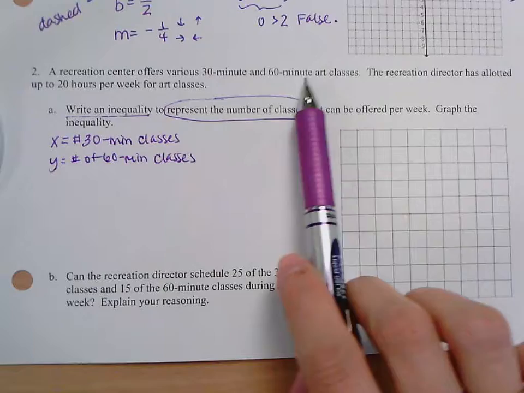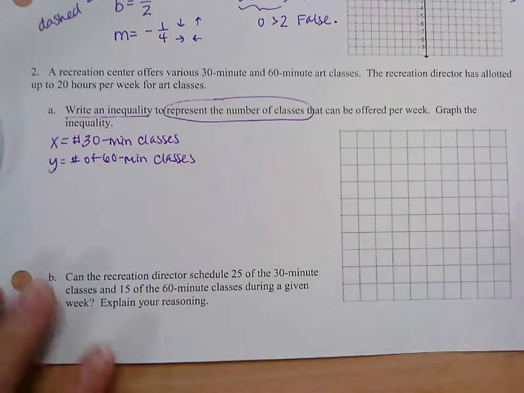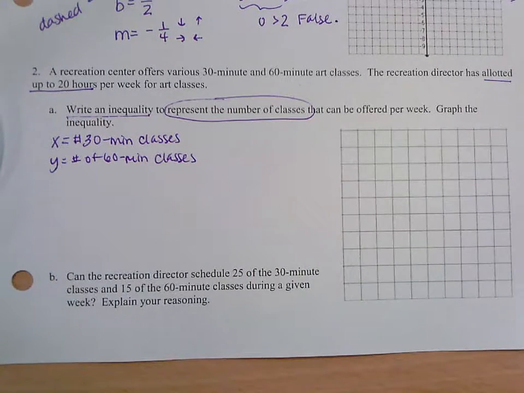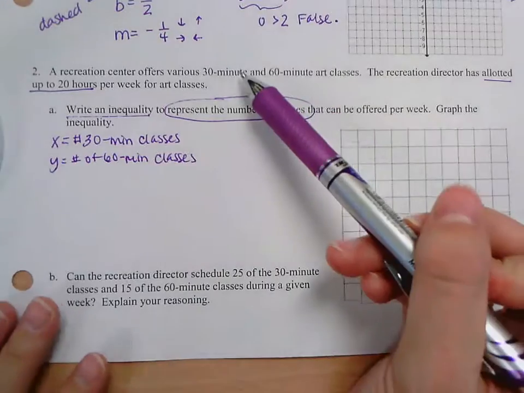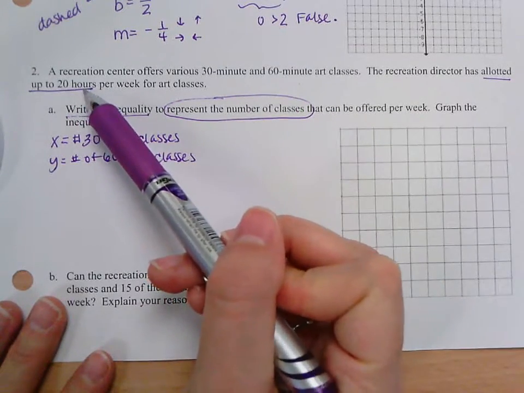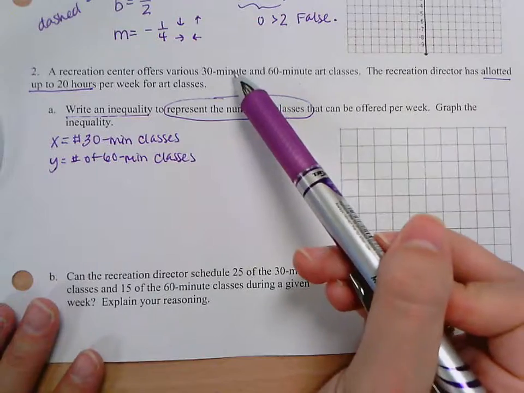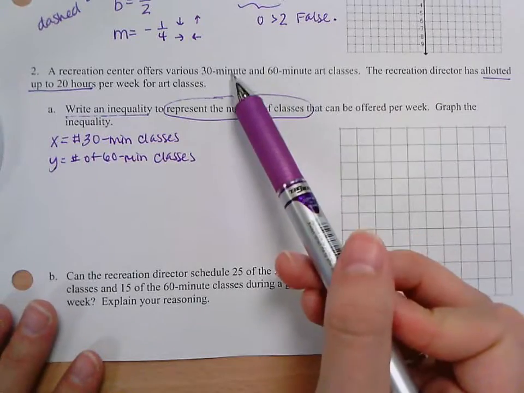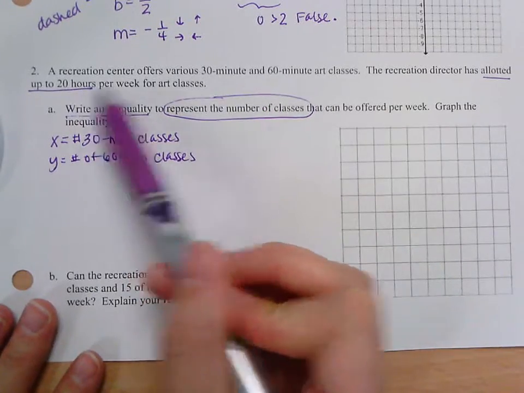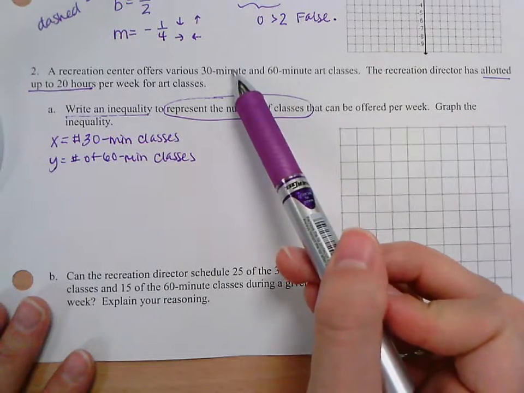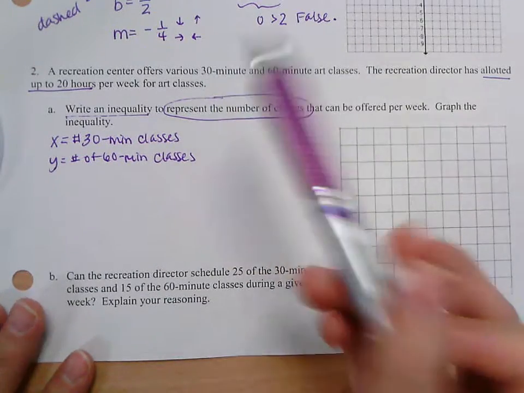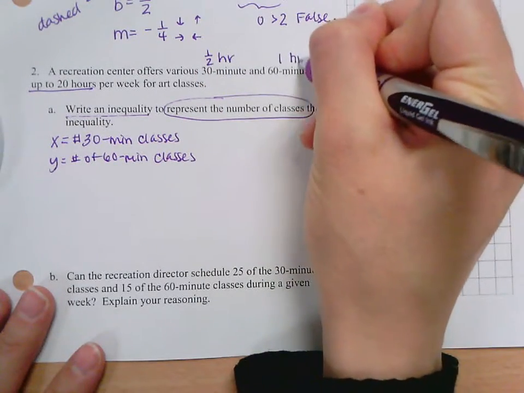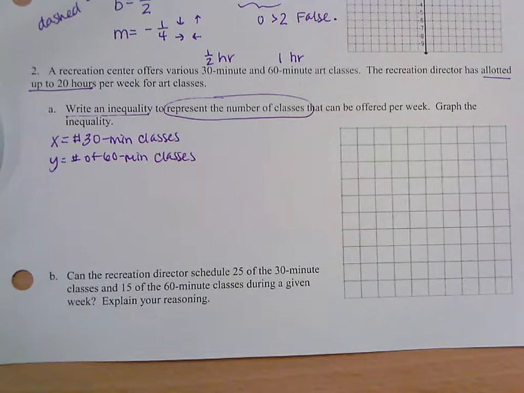But I know how long each type of class is, and I know that the director's allotted up to 20 hours per week. One thing with this, because the classes are in minutes and the allotment is in hours, make sure before you write your inequality that the measure of time is the same. You could change the 20 hours to minutes, but to avoid a larger number, I would probably change these into hours. So I know that 30 minutes is half of an hour, and 60 minutes is 1 hour. And that way everything's in hours.